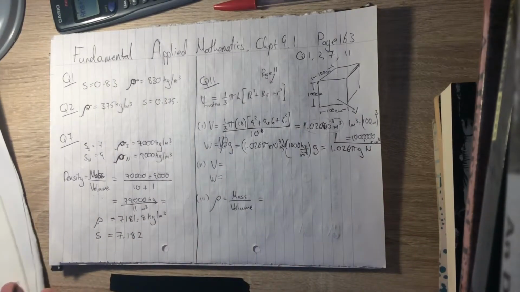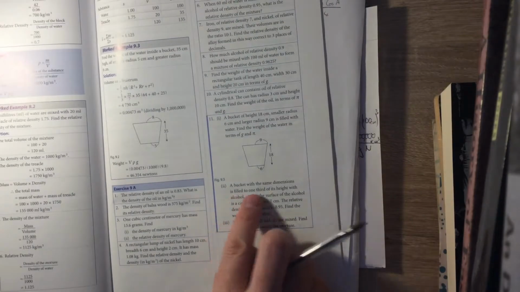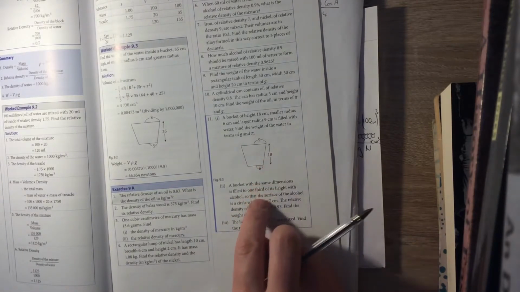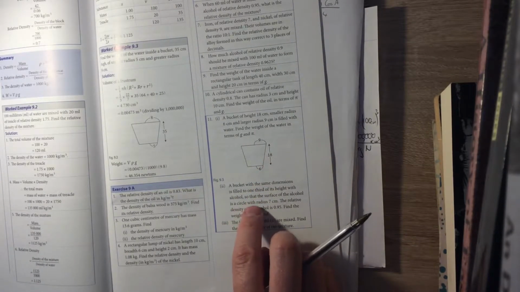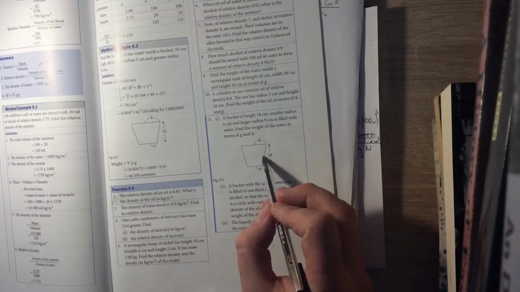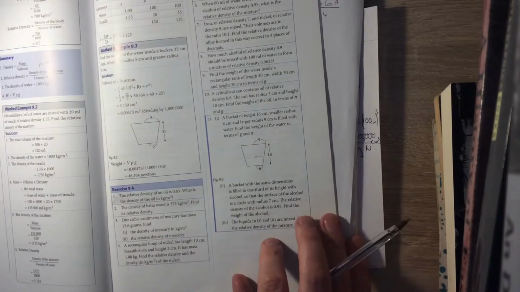Part 2 is almost the same type of question. A bucket with the same dimensions is filled to 1/3 of its height with alcohol, so the height is now only 6, so that the surface of the alcohol is a circle with radius 7. So you've got a 7 as the radius in this part, but it's still a frustum shape. The relative density of the alcohol is 0.95. Find the weight of the alcohol.